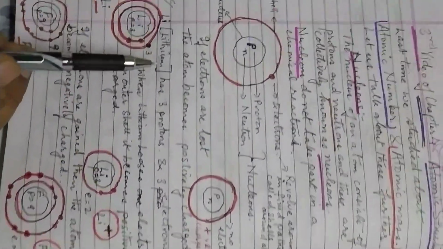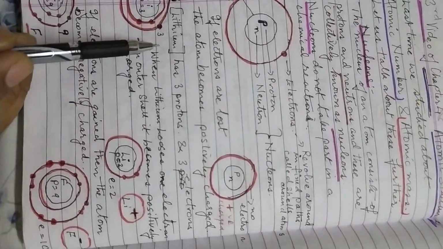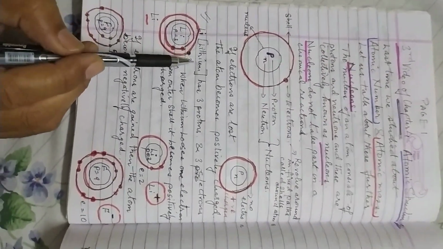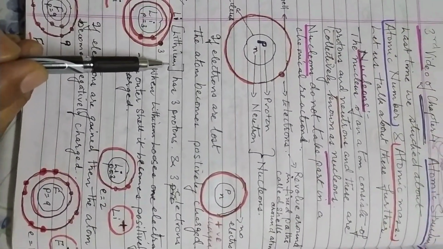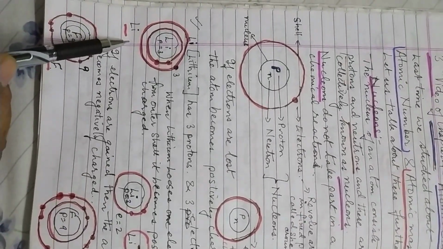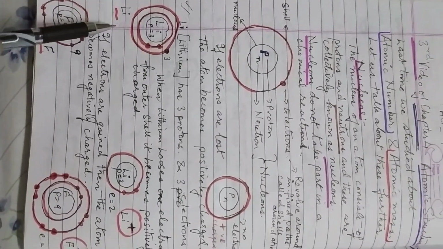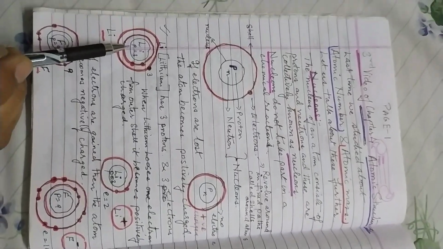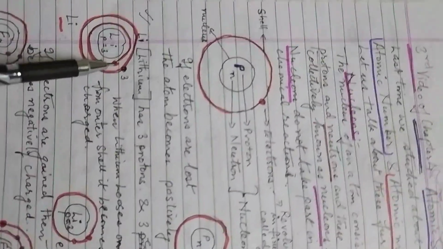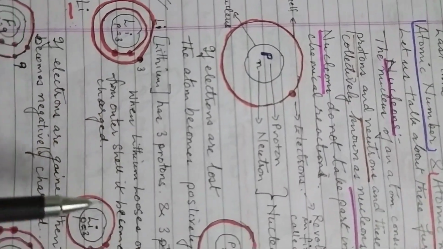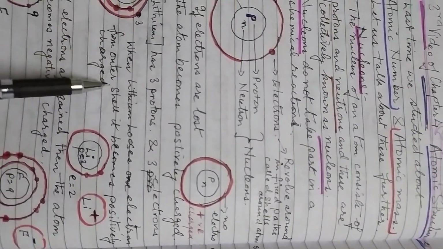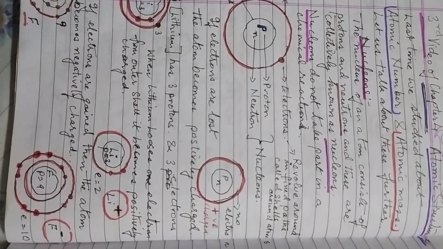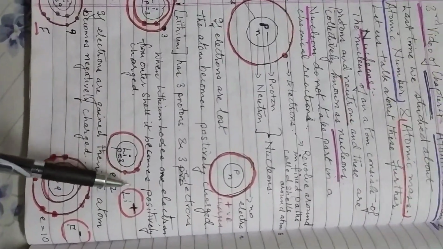For example, let us understand this by taking an element. We see that a lithium atom is taken here. Lithium is depicted by the symbol Li. Lithium has 3 protons and 3 electrons. We can see here 3 protons and 3 electrons, 1, 2, 3. When lithium loses 1 electron from the outermost shell, we see here that there were 2 shells, and from the outermost shell, 1 of the electrons was lost.